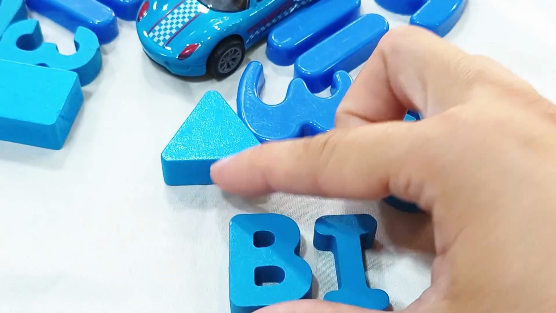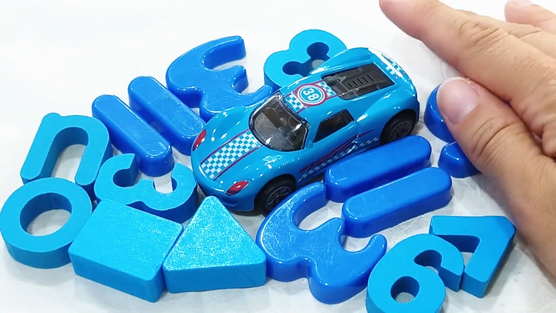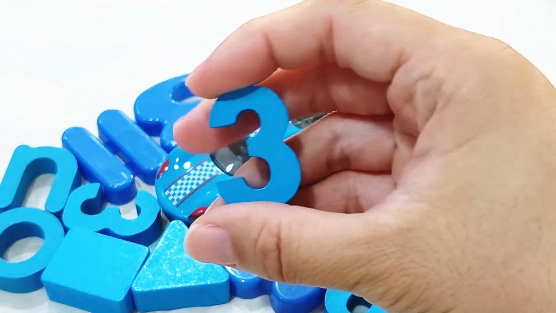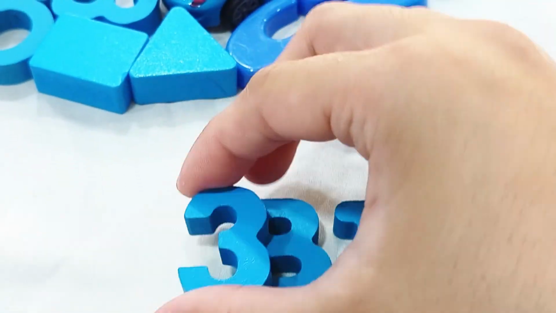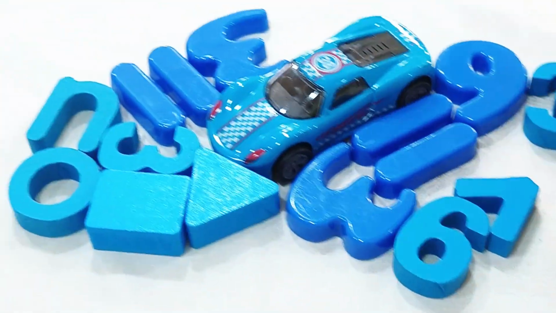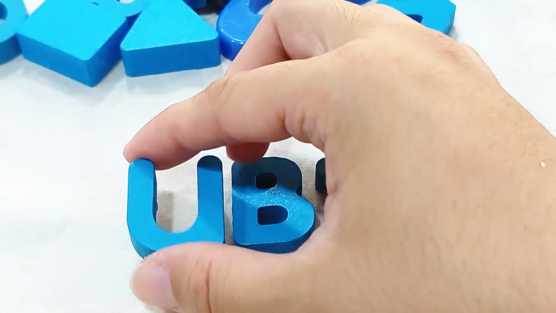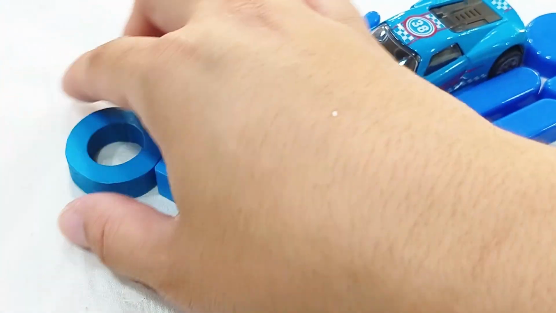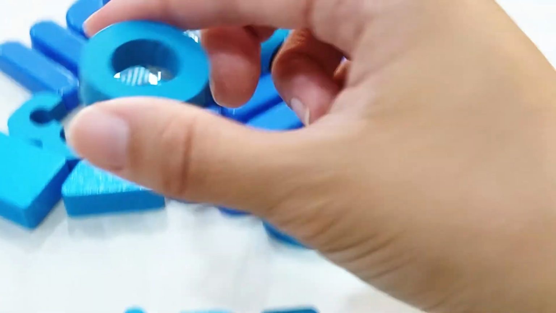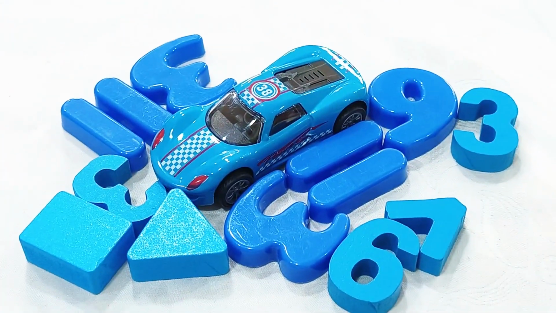Do you see any more letters? Is this a letter? No, it's the number 3. This one is a letter. It's the letter U and the letter O. I think that's all for the blue letters.